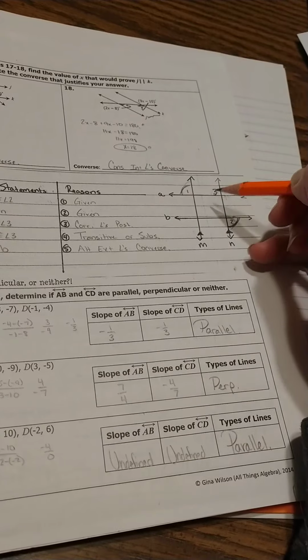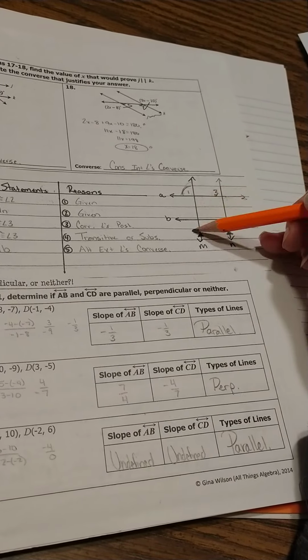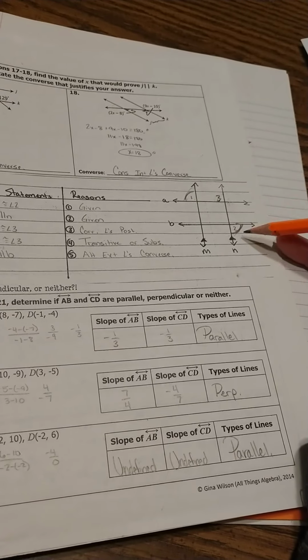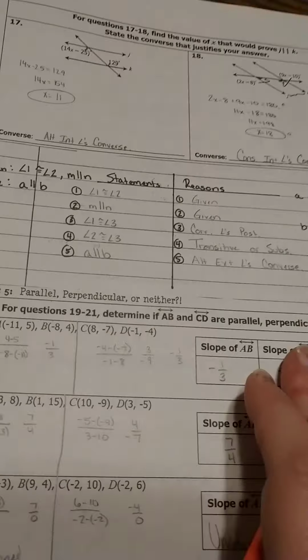So the only angles, there we go, the only angles that are on A and B would be 2 and 3. So we need to prove that 2 and 3 are congruent. So start with what you know. Number 1 is given, number 2 is given. Or you can do what I normally do and shift everything up here into the given. That is fine. This was pulled out of something that I don't normally use.